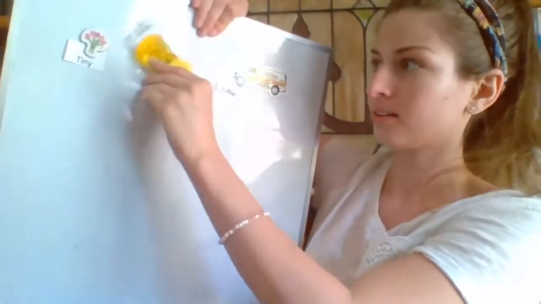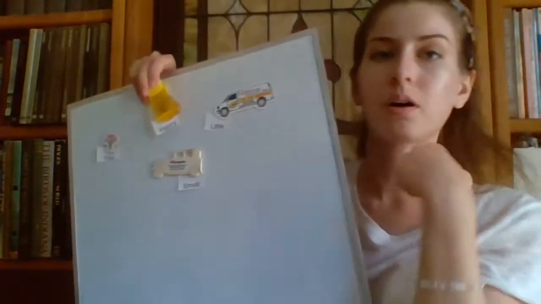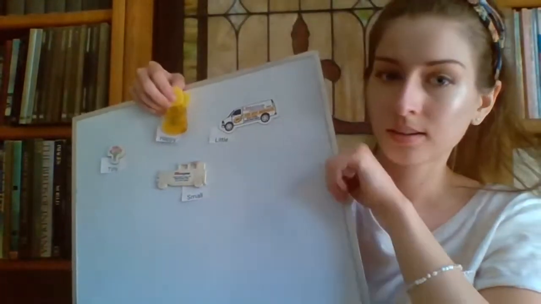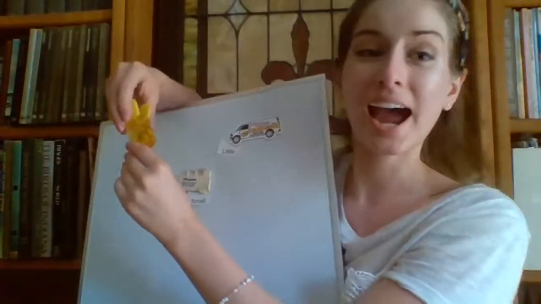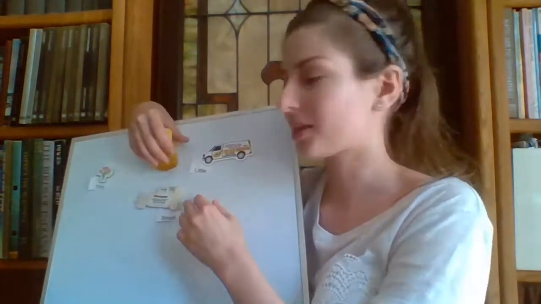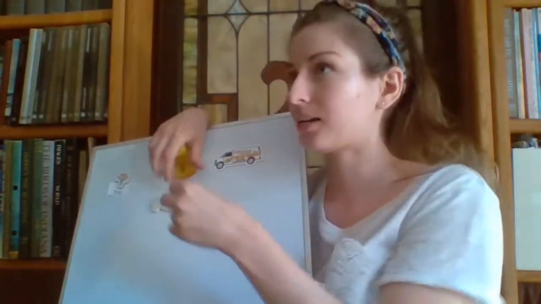Was it tiny, happy, little, or small? I think it was happy, because happy is talking about what? It's talking about a good way you can feel, and the rest of the words are talking about the size that something can be. So small, little, and tiny belong, but not happy.